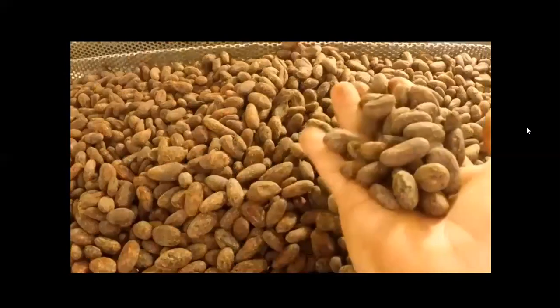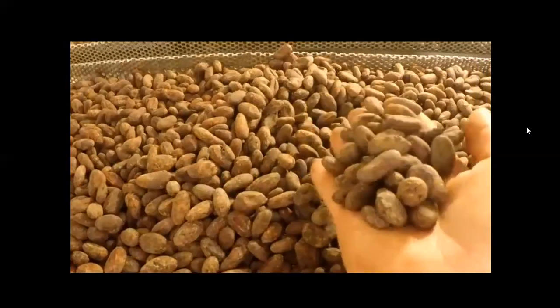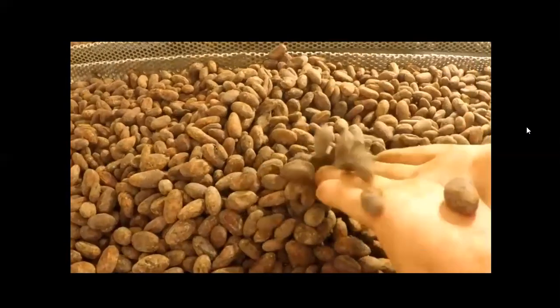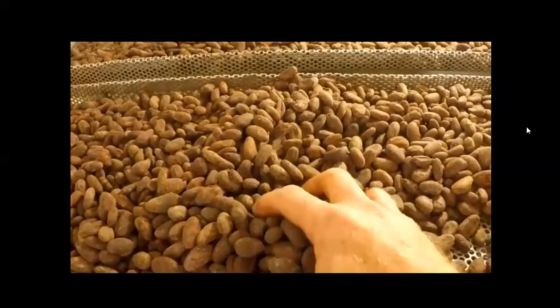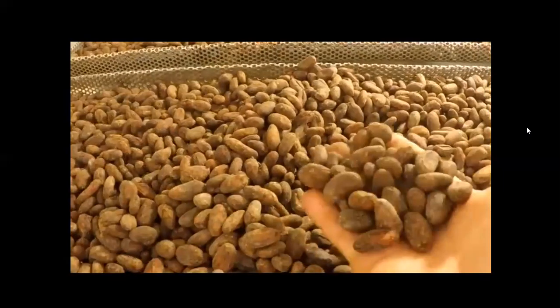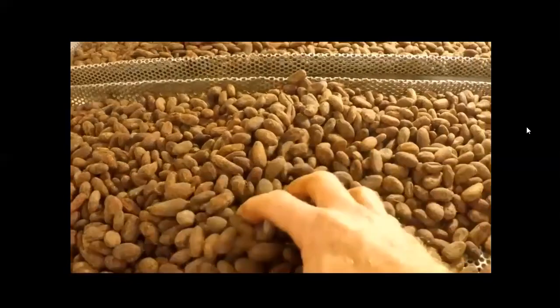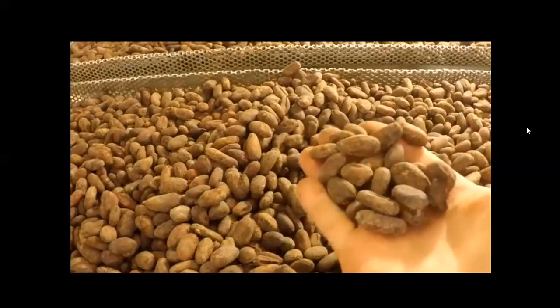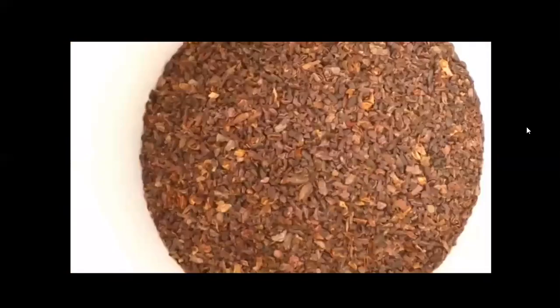Some dried cacao beans that have been drying for about 2 weeks, and we want to make nibs out of them before they start to smell mushroomy and kind of funky. So here we go, dry cacao beans. So now this is the nibs.